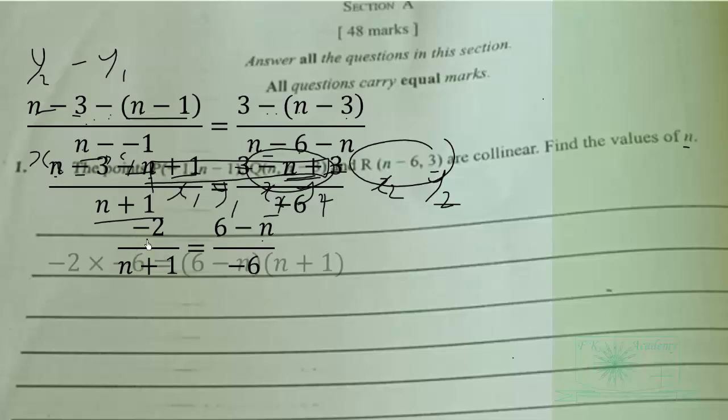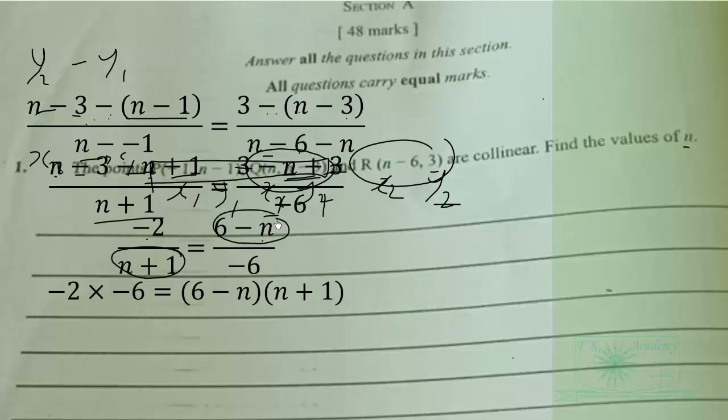So we can cross multiply now. -6 multiply -2, and n plus 1 will multiply 6 minus n. Now we can expand. 6 times n will be 6n. 6 times 1 will be 6. Negative n times n will be minus n squared. Negative n times 1 will be negative n. Then -2 times -6 will be positive 12.